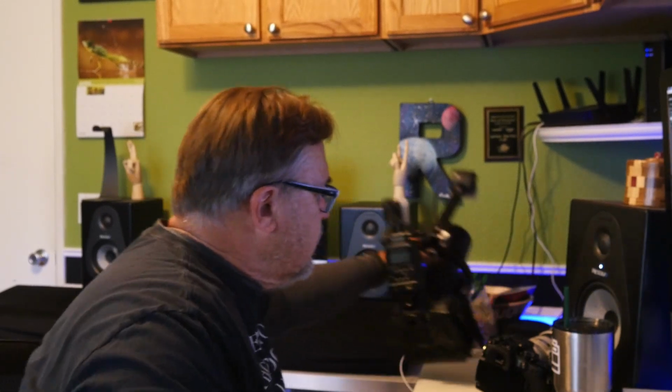Tomorrow morning I'm gonna go out and get my macro rig on, which is this rig right here, and gonna go out and photograph some ants on the ground and have some fun with that.